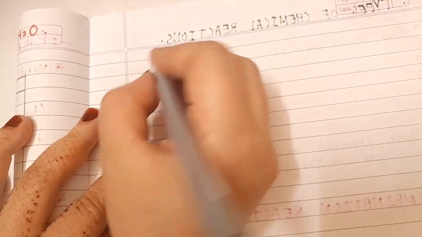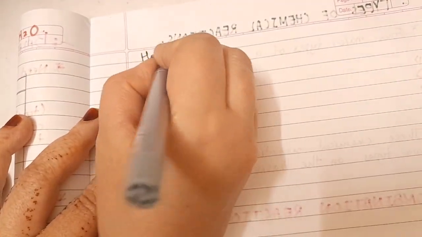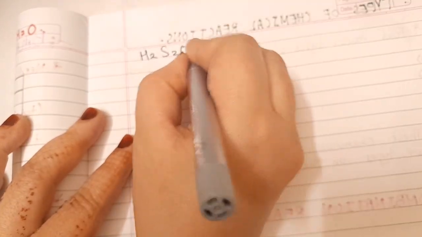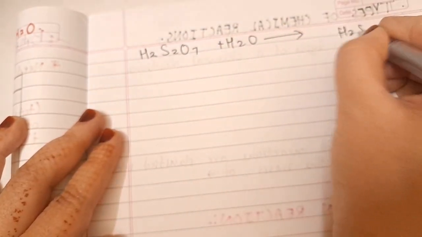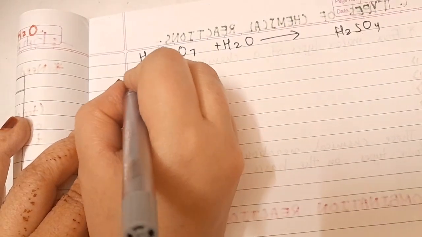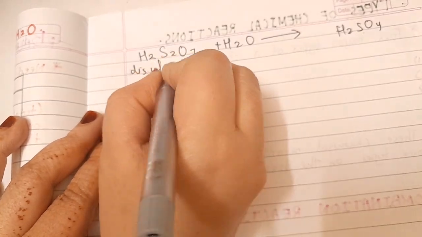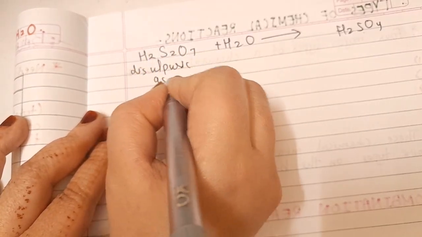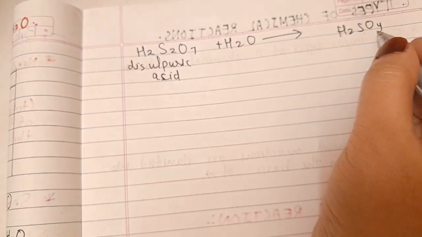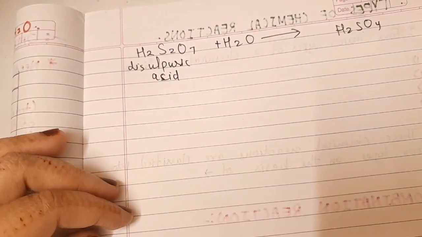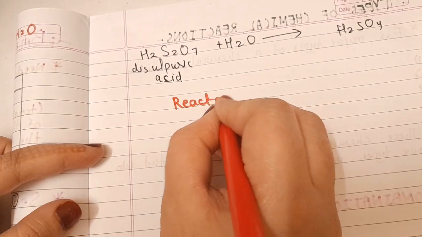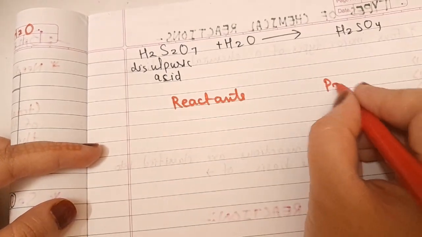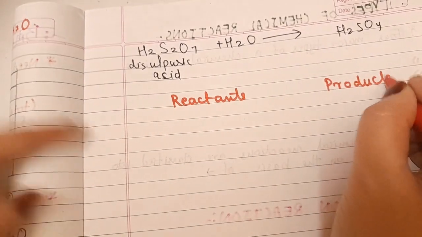Okay, now this I'm taking: H2S2O7 plus H2O gives us H2SO4, sulfuric acid, and here we have disulfuric acid. Disulfuric acid, water molecule, and this is sulfuric acid. Okay, so just make a box first, reactants, then here we will write products.